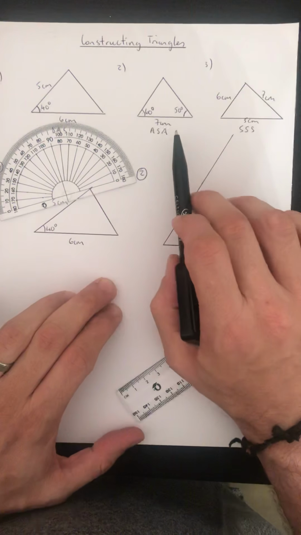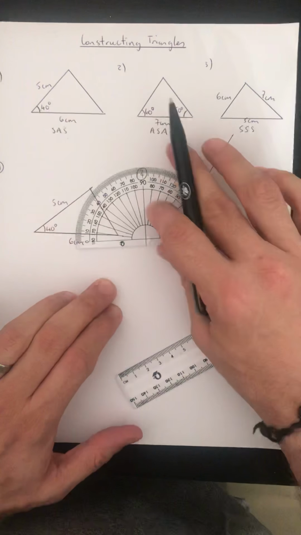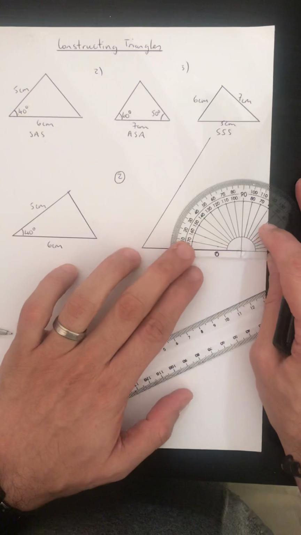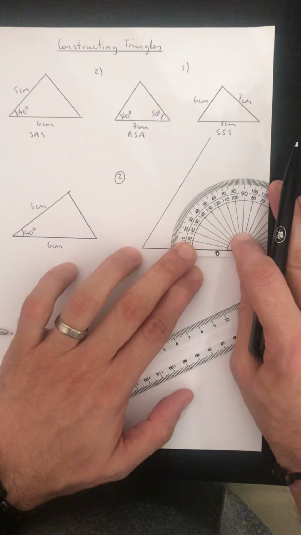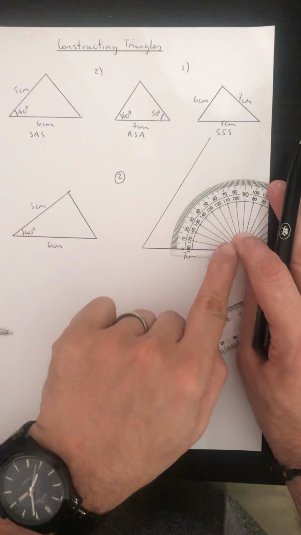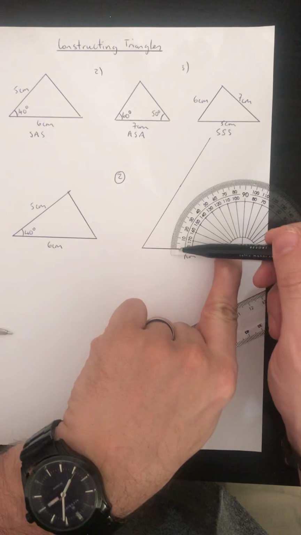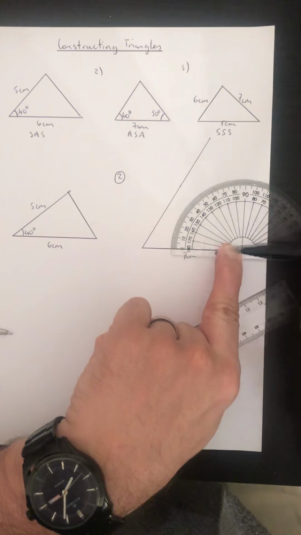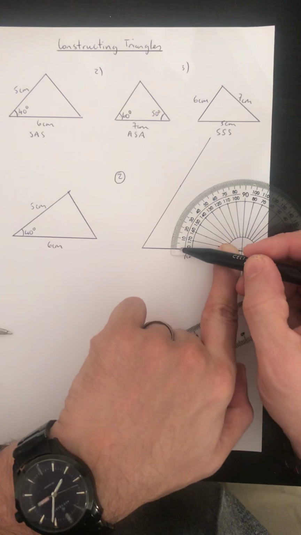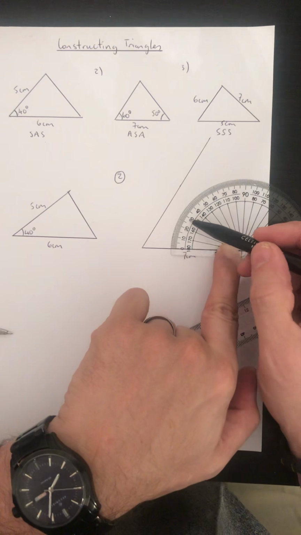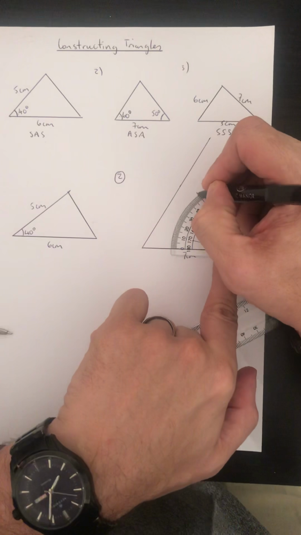Okay, then on the right hand side I got an angle of 50 degrees. So I put my center of my protractor on the other side of the line. And again, my 0 needs to be on the line. So I'm using the 0 which is on the line. That's where I count from, not the zeros in the middle of nowhere over here. So I'm starting at 0 on the line and I'm counting up to 50, 10, 20, 30, 40. 50 is there.